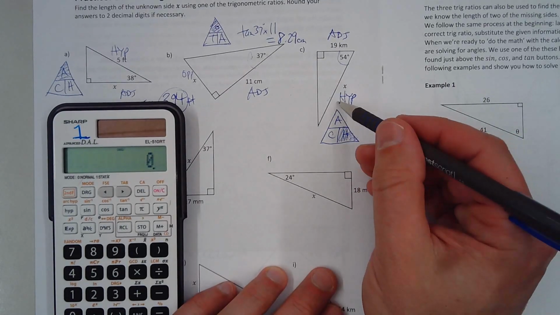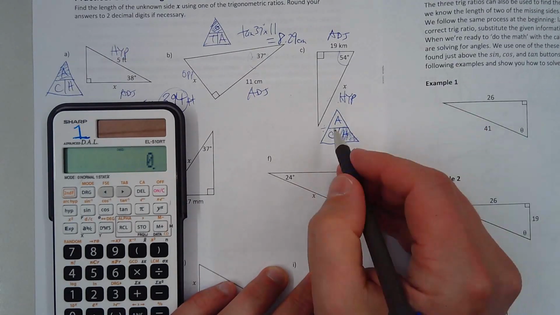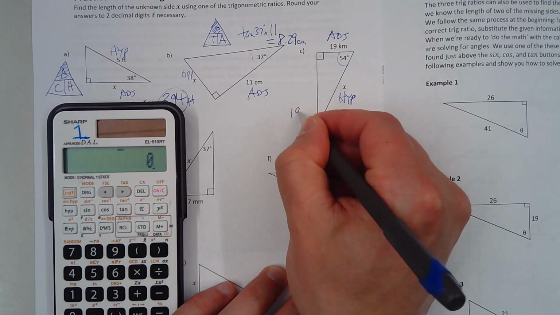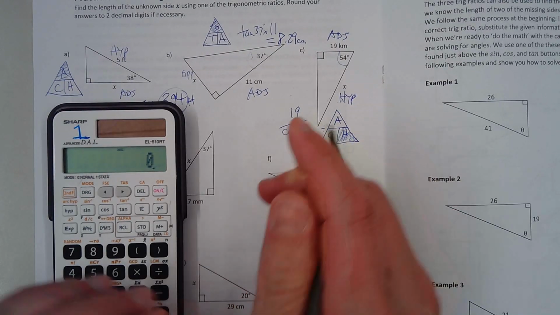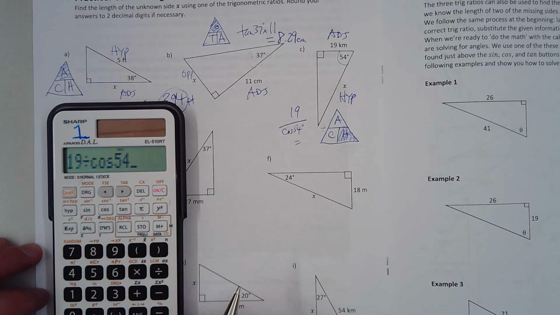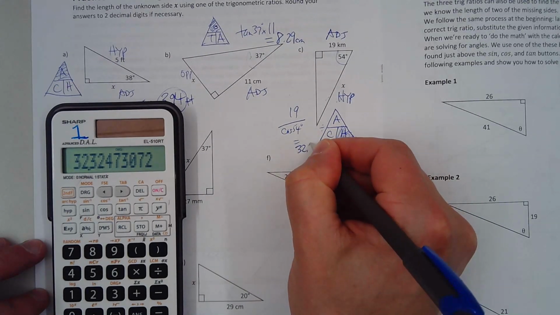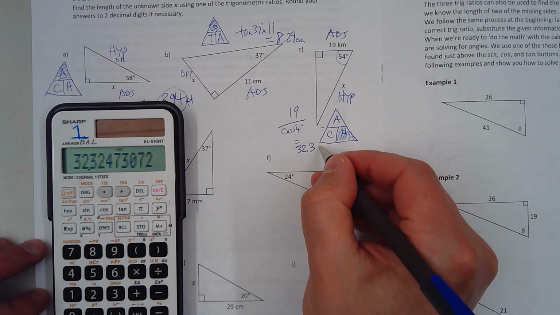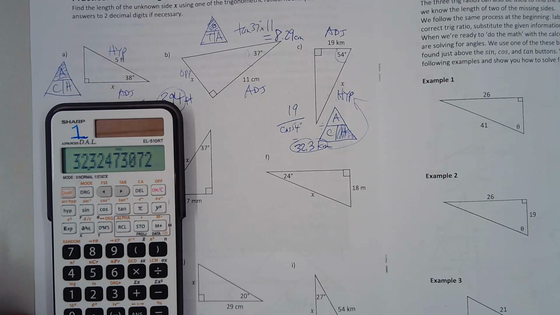What does it mean in math when a number is over a number? That means divide. Okay? So I'm going to go 19, which is my adjacent, divided by the cosine of 54. Okay. 19 divided by cos 54 equals 32.3. I guess that's kilometers. Anybody else get 32.3?